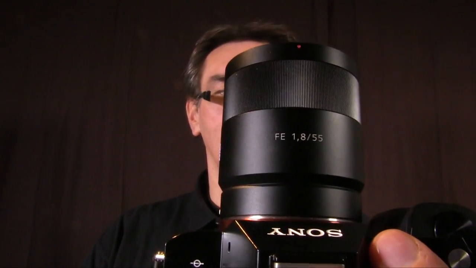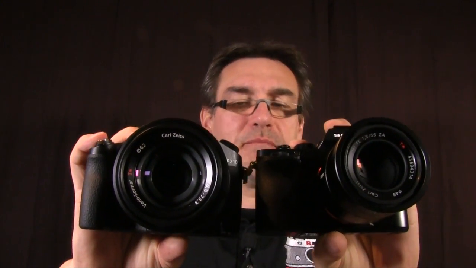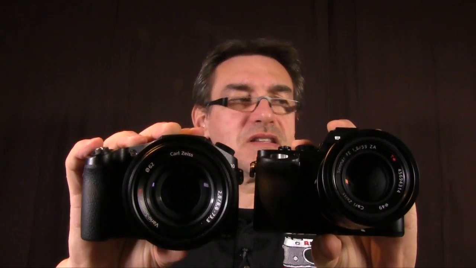Here we have the 55mm 1.8 lens, a Carl Zeiss lens. So you have lots of different lenses, and they may be a little bit bigger. But mainly the sizes of both cameras are the same. There are not so many differences.